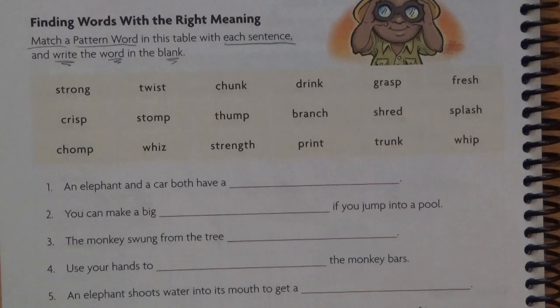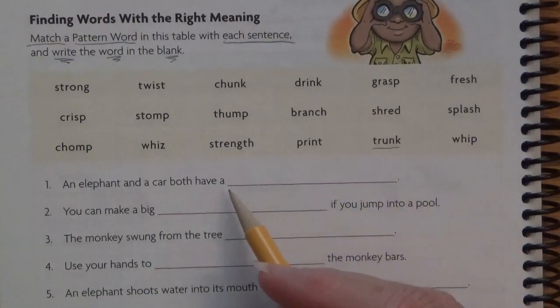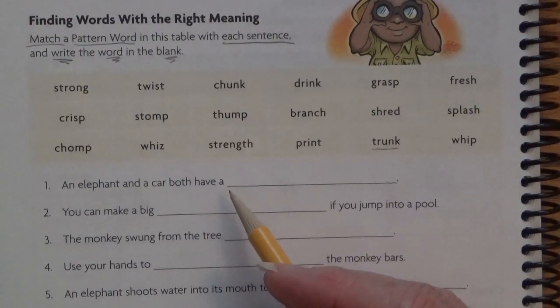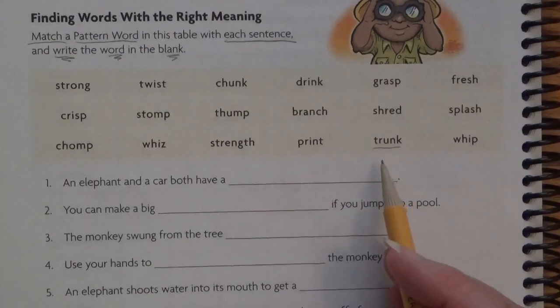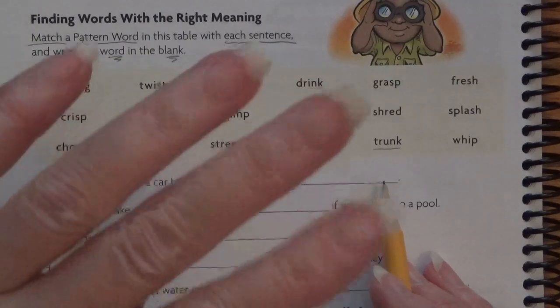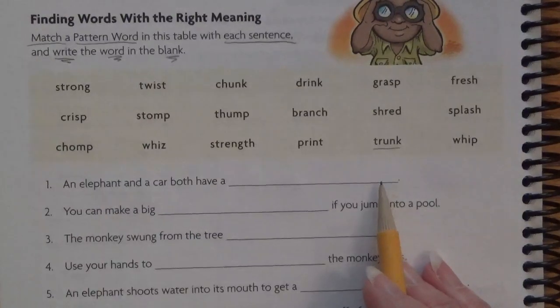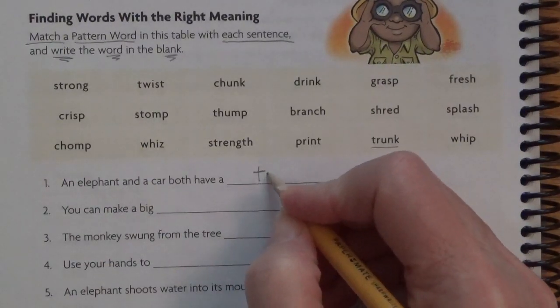Oh, you are right. They both have a trunk. An elephant's trunk is his long nose, and a car trunk is the back, where you can open up and put things in it. So you are right. We're going to write trunk right there. You ready? Let's feed our brain 4 ways. See it, say it, hear it, and write it. Let's begin. T-R-U-N-K.